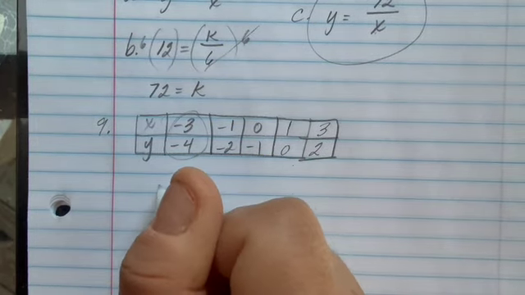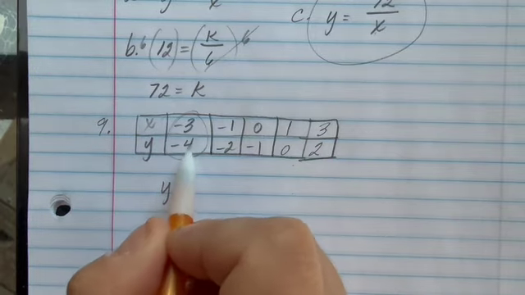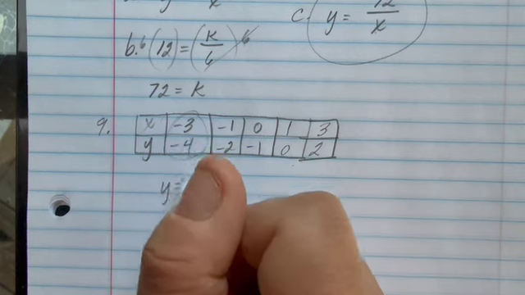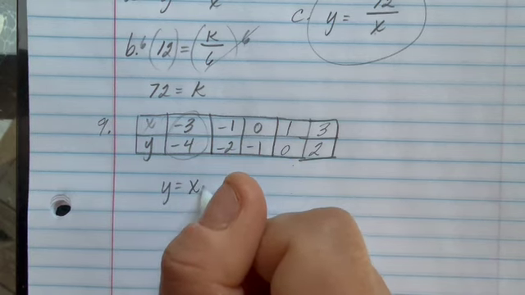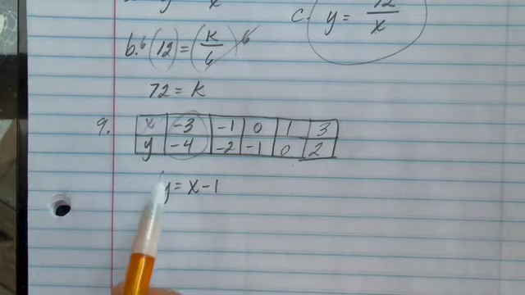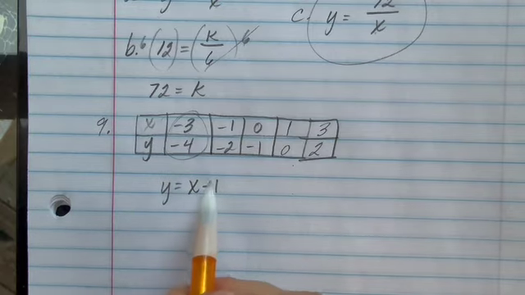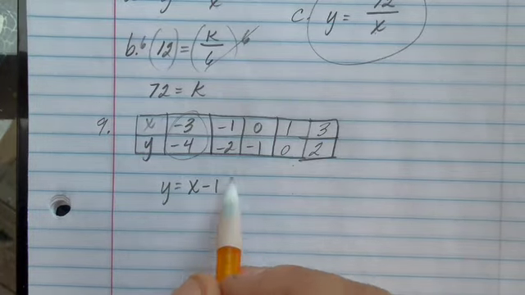So here I could write y is 1 less than whatever x is. So x here is negative 3, y is negative 4. So y is x minus 1, right? Negative 4 is this x value minus 1. Now, does that hold for the rest of them? Can you make that same evaluation?